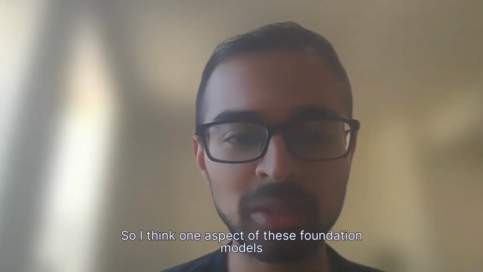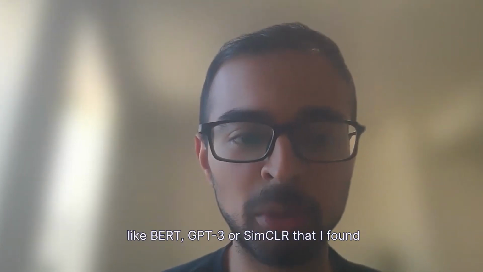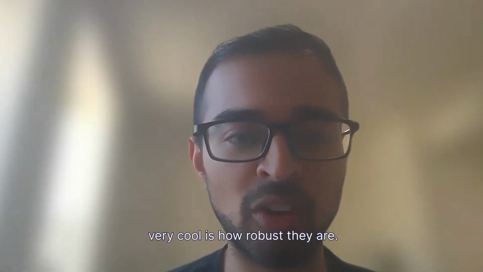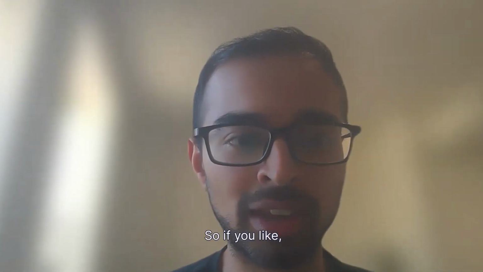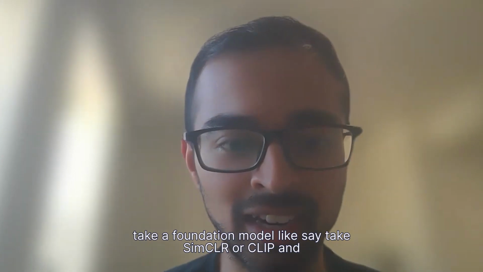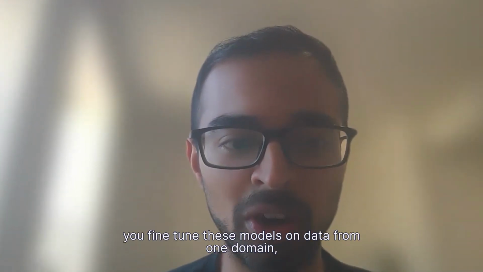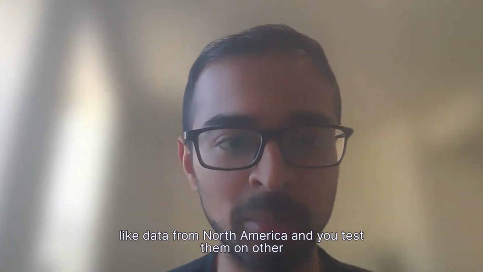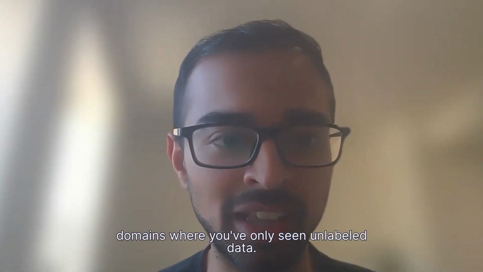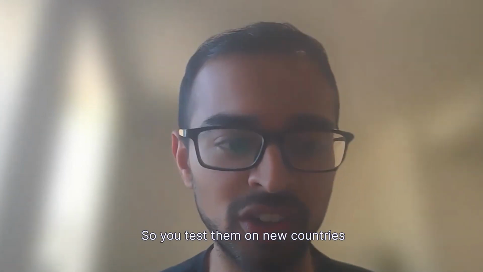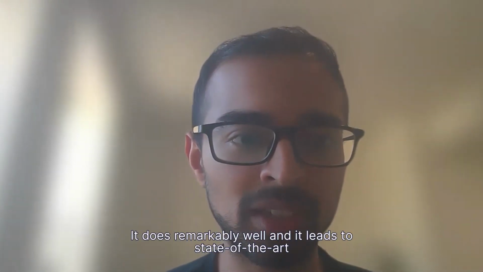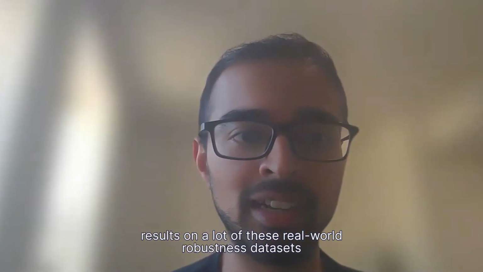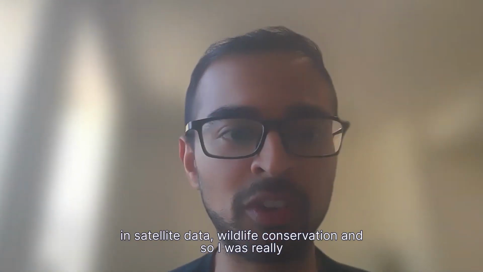So I think one aspect of these foundation models like BERT, GPT-3 or SimCLR that I found very cool is how robust they are. If you take a foundation model, like say SimCLR or CLIP, and you fine-tune it on data from one domain, like data from North America, and you test it on other domains where you've only seen unlabeled data, so you test on new countries, it does remarkably well. And it leads to state-of-the-art results on a lot of these real-world robustness datasets in satellite data, wildlife conservation.